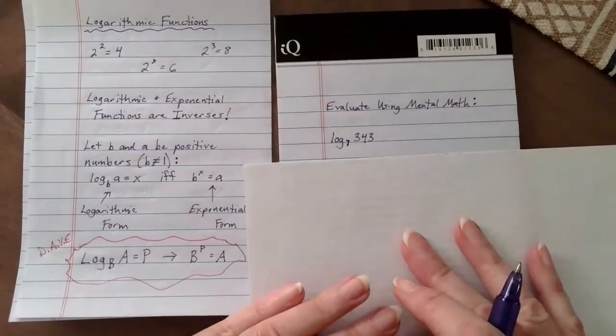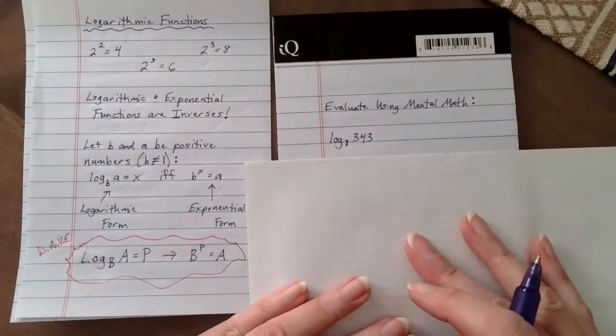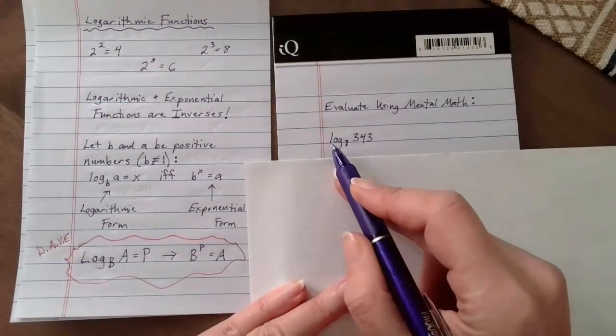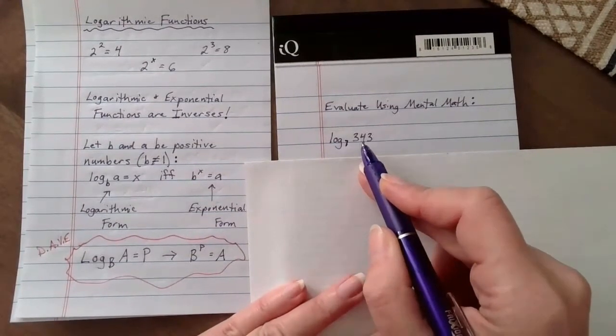So let us say that we have log base 7 of 343. Again, notice how I read that. You would like to sound intelligent. Log base 7 of 343.